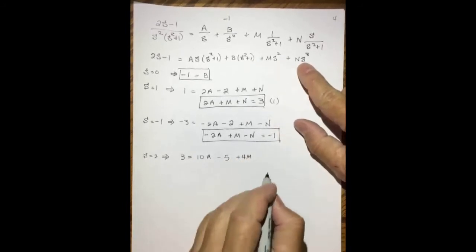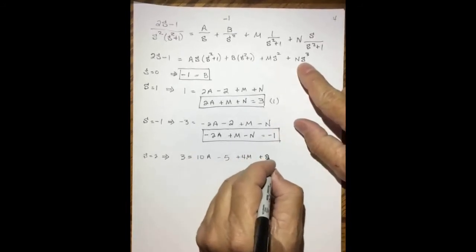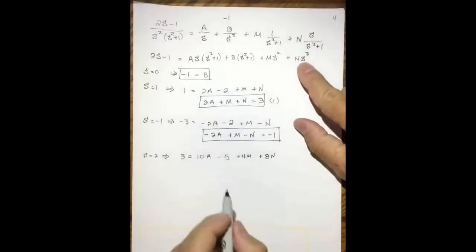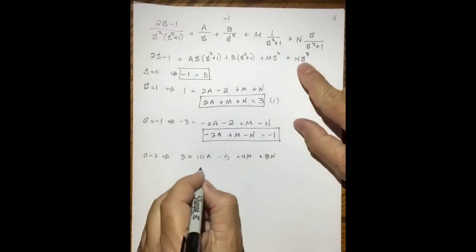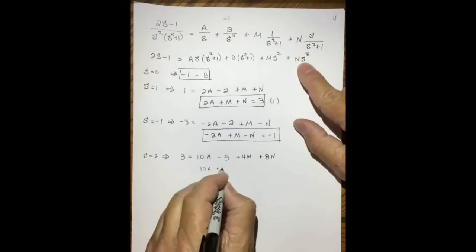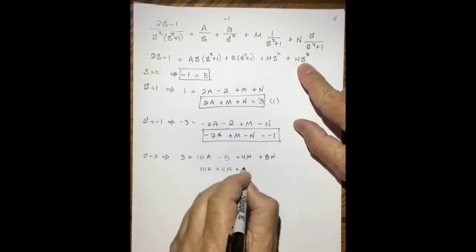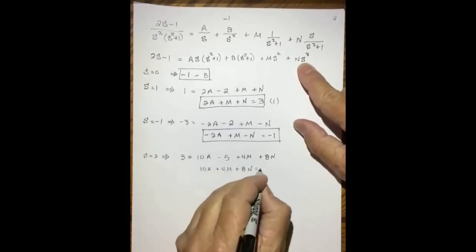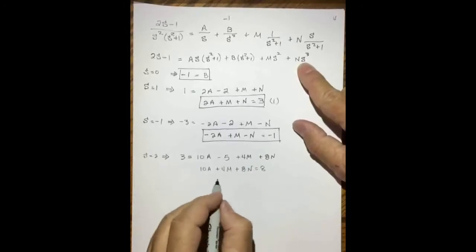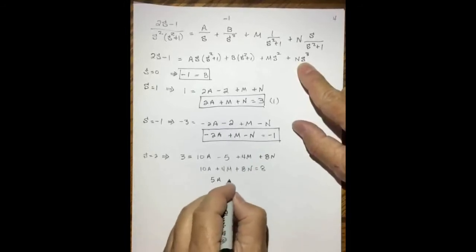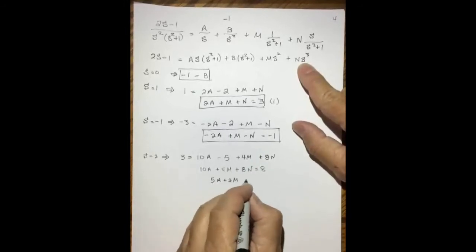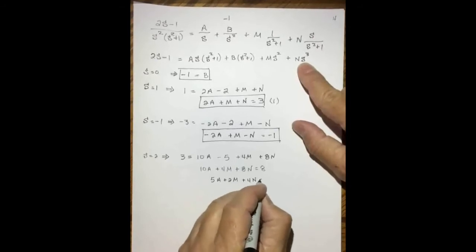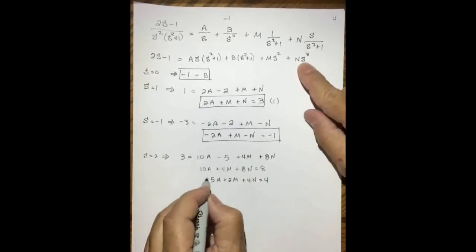And then 2 cubed is 8, 8n. Now add 5 to both sides, and we end up with 10a plus 4m plus 8n is equal to 8. Now if we divide by 2, we get 5a plus 2m plus 4n is equal to 4.